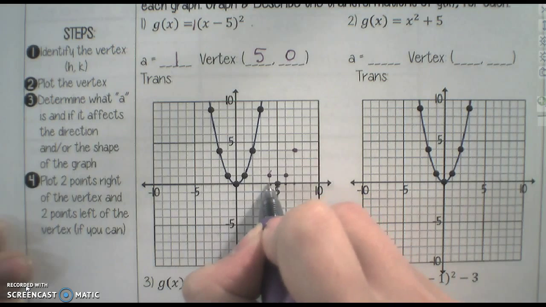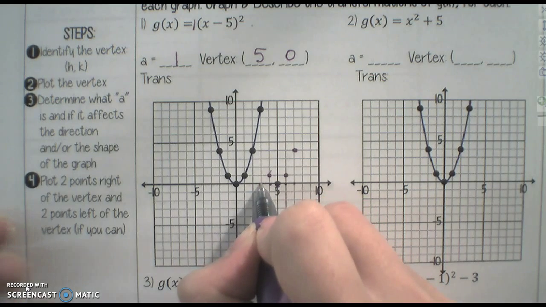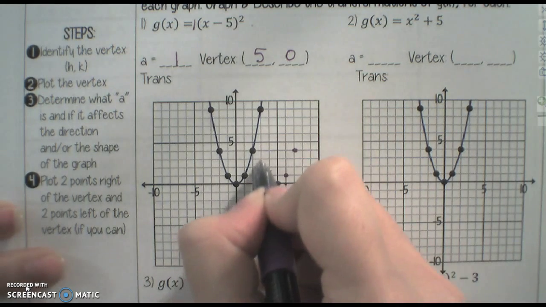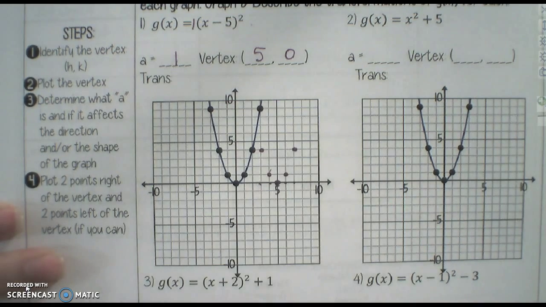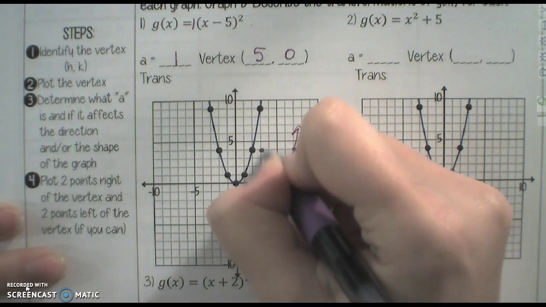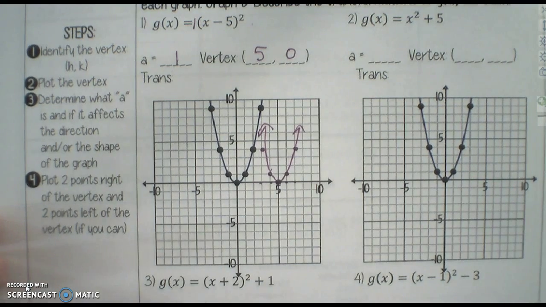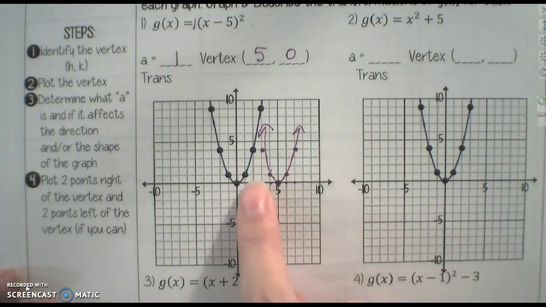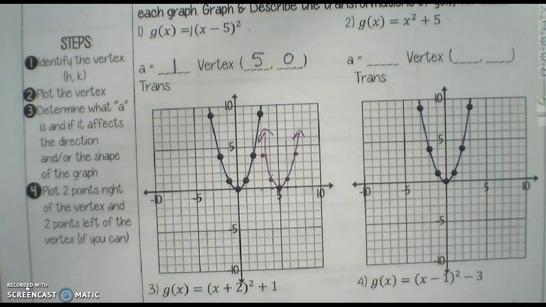To the left from our vertex, 2 means after we go over 2, we need to go up 4. And you can kind of see your U shape now. So try and get at least 5 points to draw your U shape: the vertex counting as 1 and then 2 on either side for a total of 5.